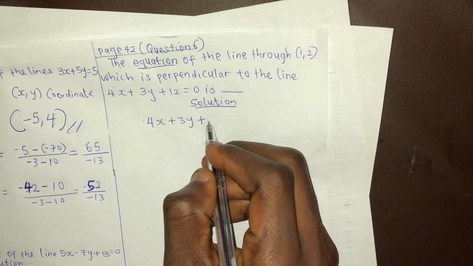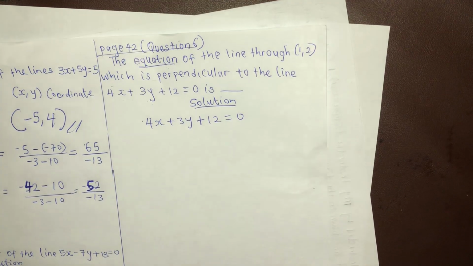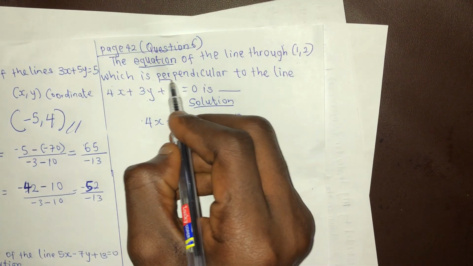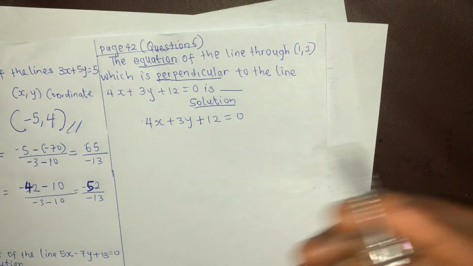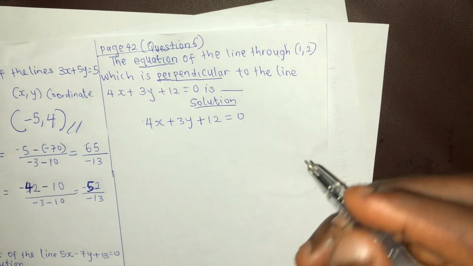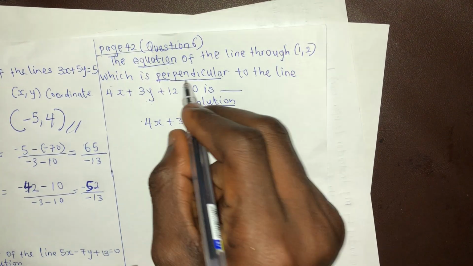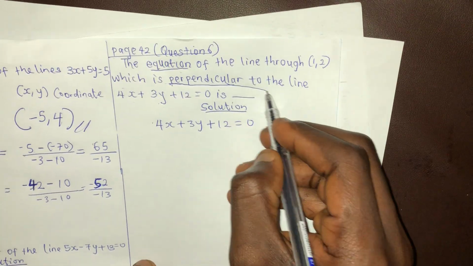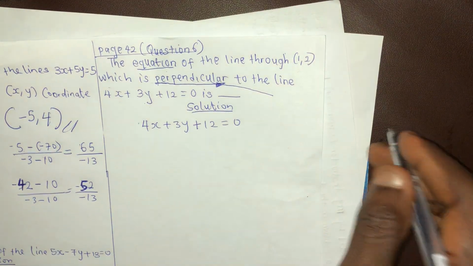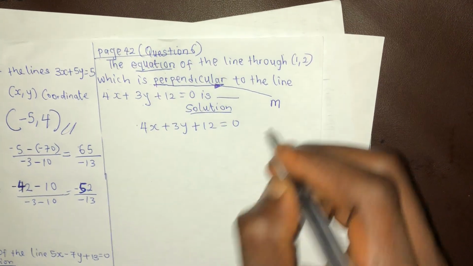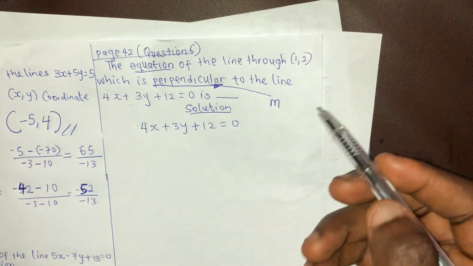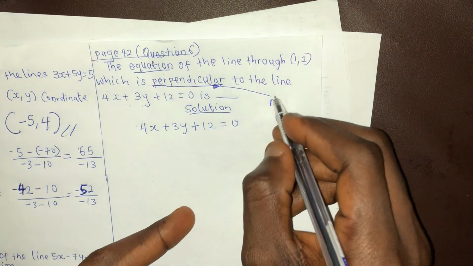Now pay close attention to what I'm about to say. Since they mentioned that this is the point and the line is perpendicular, always pay attention to whether it's parallel or perpendicular. Sometimes it can be parallel, other times perpendicular. This time they told us it is perpendicular. I mentioned in that video, let me remind us again, that anytime you are given a line or an equation and a point and asked to find the corresponding equation, you just have to find your slope.